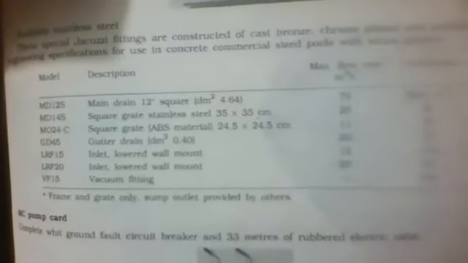Available in stainless steel. Now fittings are constructed of plated, cast bronze, chrome plated and polished to meet engineering specifications for use in concrete commercial sized pools with scum gutters. So model description, maximum flow rate, and outlet size are given in this table. Model, description, and further details are here.